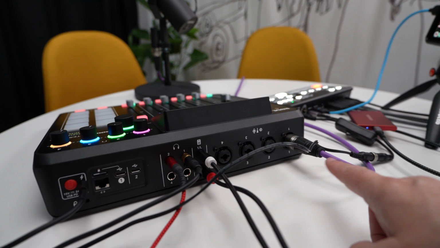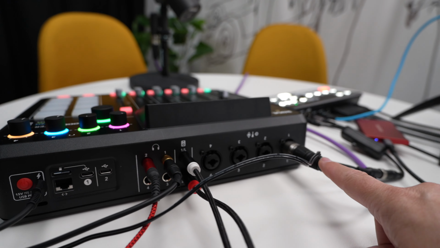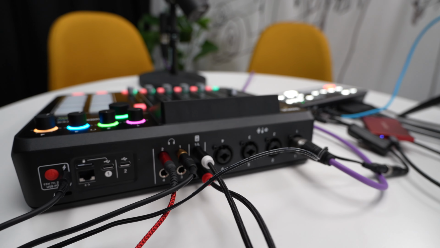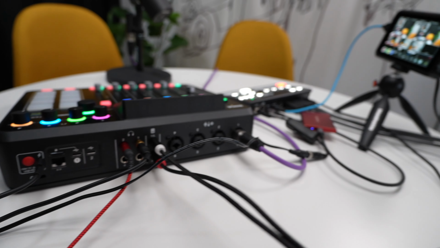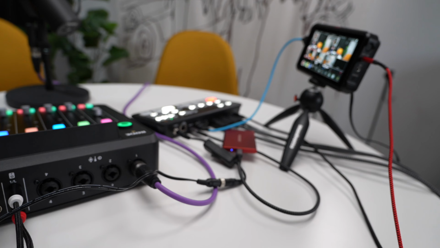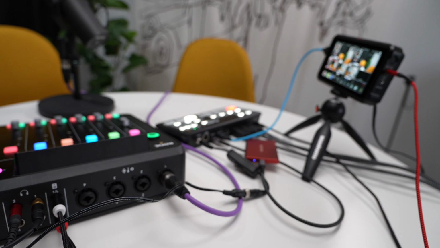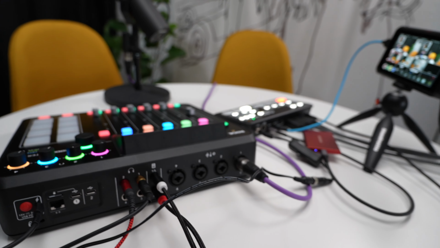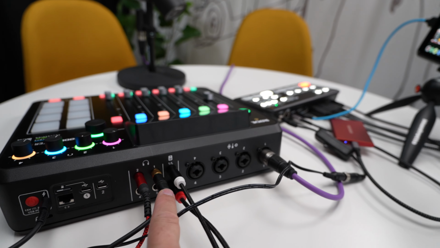Again, this will take more than 4, but for this video, it'll take 4 XLR inputs, which means 4 microphones. I'm using the stereo out. I'm running this audio over to the ATEM Mini Pro to capture audio for all of my video, to sync all that in post. Back here, this is where my headphones are plugged in.